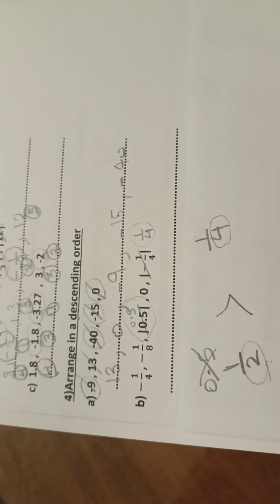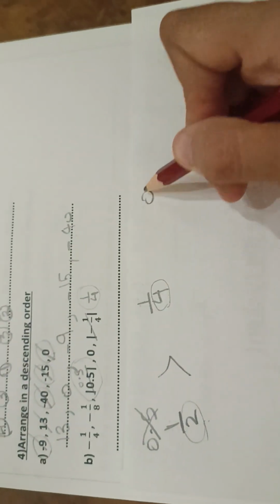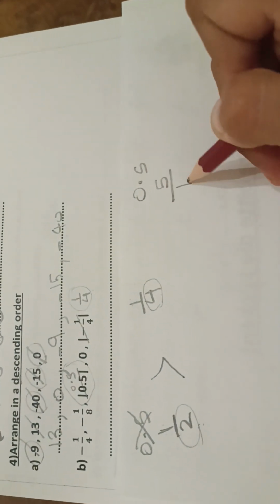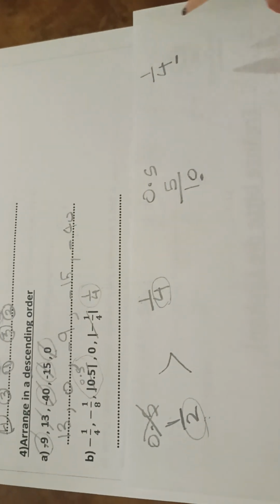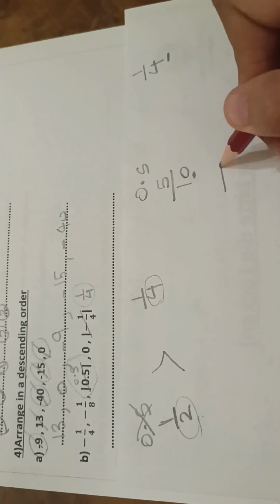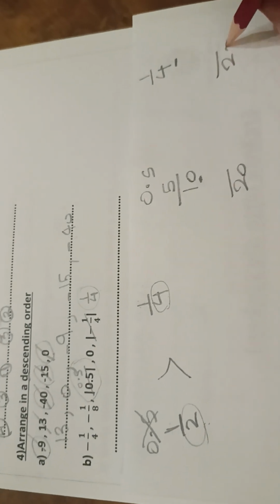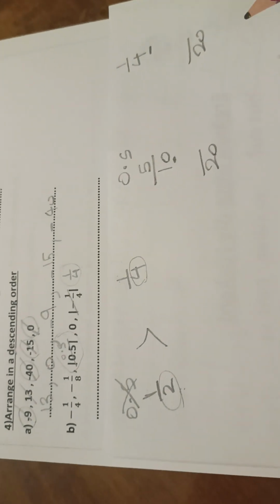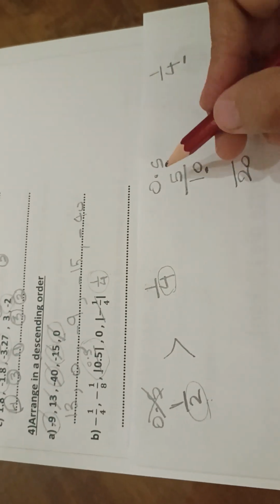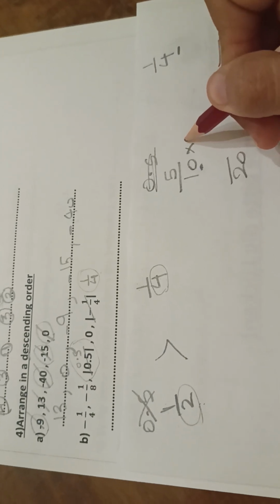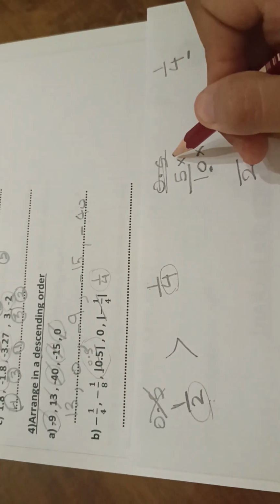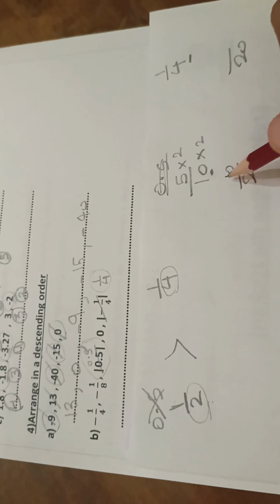In other words, I can say that these 5 tenths is the same as 5/10, and for 1/4, I have different denominators, so I'm going to get the LCM between them, which is 20. It will be a new fraction over 20 and a new fraction over 20. What you change down should be changed up, so I'm going to multiply by 2, multiply by 2 also, so it will be 10/20.